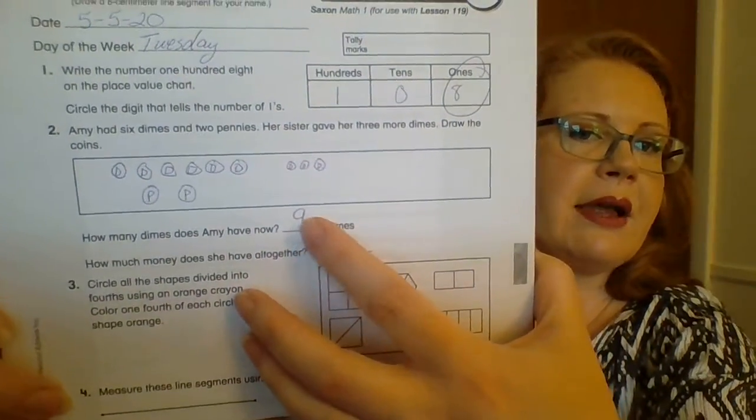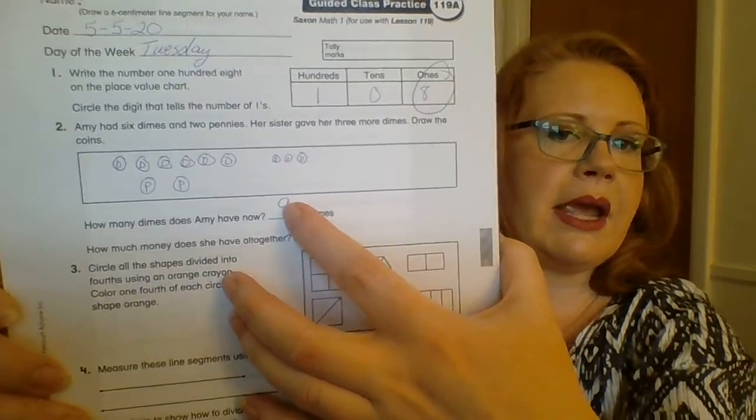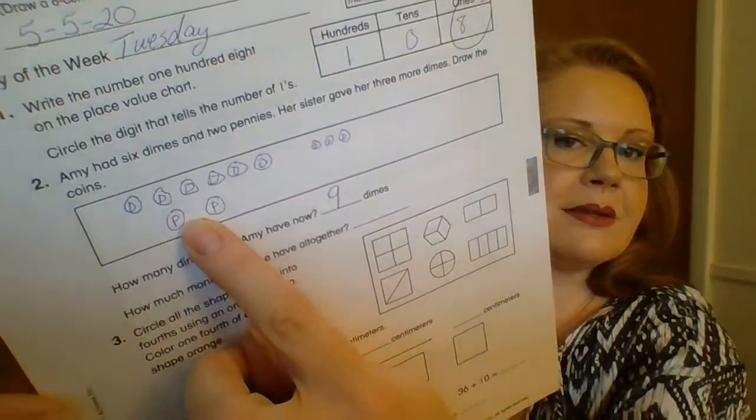All right, but then they ask us another question. How much money does she have altogether? Okay, so now we're going to think about those pennies again. If she has 9 dimes, that 9 is going to be in your tens place. And if she has 2 pennies, there's going to be a 2 in your ones place.